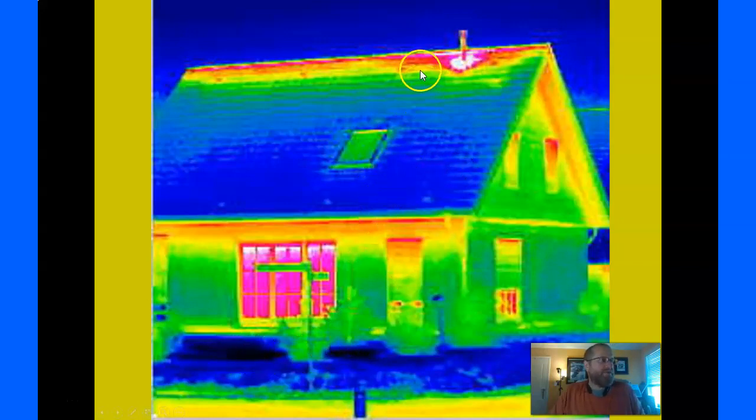So this house is losing the most heat right here around this pipe. Oh, this is probably a plumbing thing to get the air in behind the water. And it's losing heat by the windows too, but that's just where houses lose heat. This green thing here is a street sign.